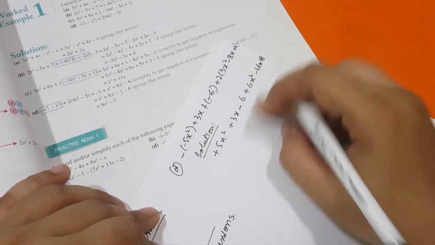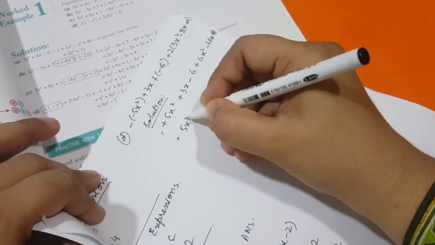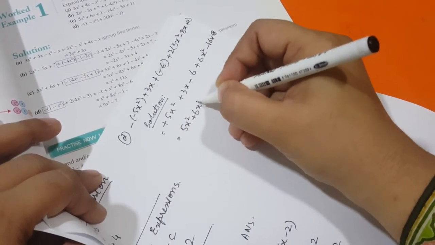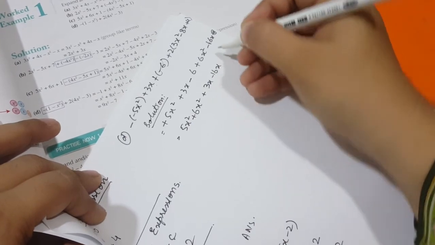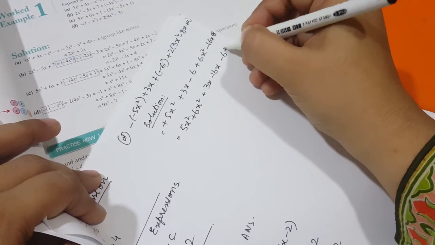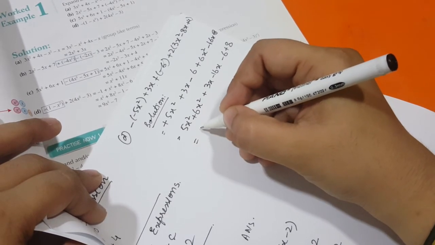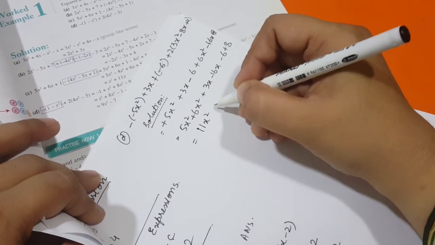Now I'm going to arrange the like terms, that is plus 5x square is over here and plus 6x square, plus 3x minus 16x, then minus 6 plus 8. Now 5x square plus 6x square will be 11x square.